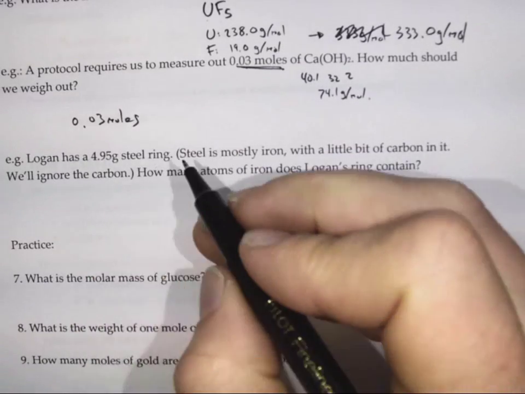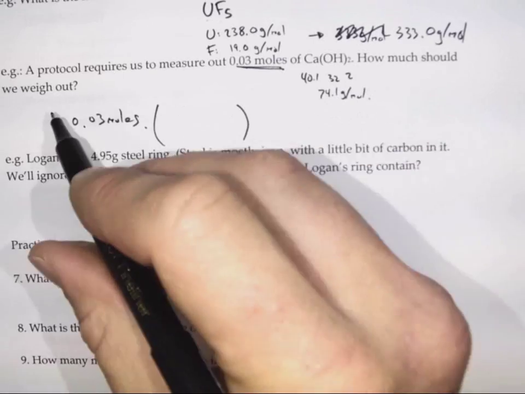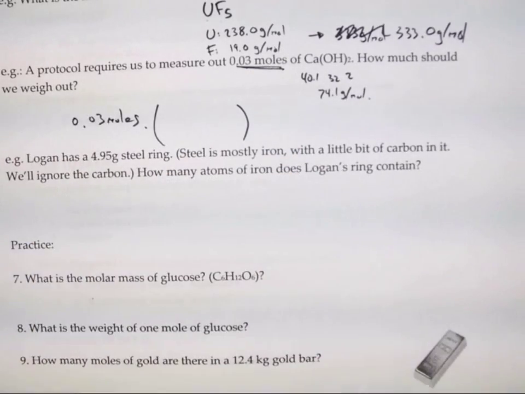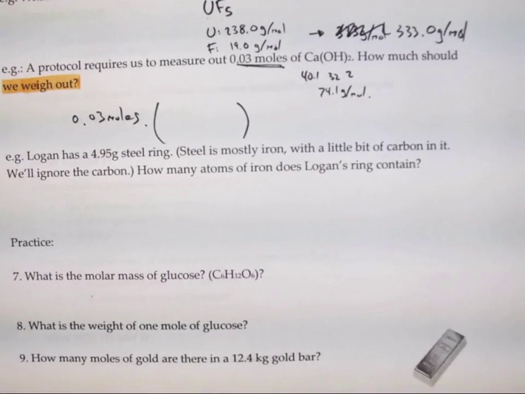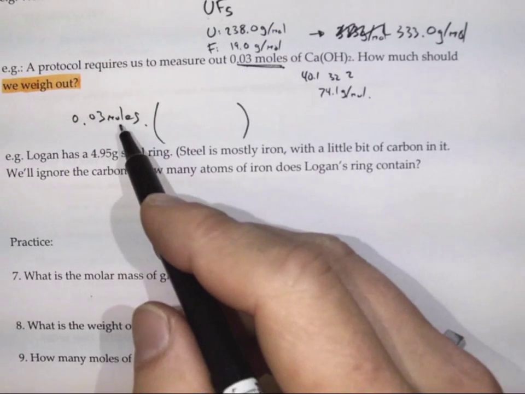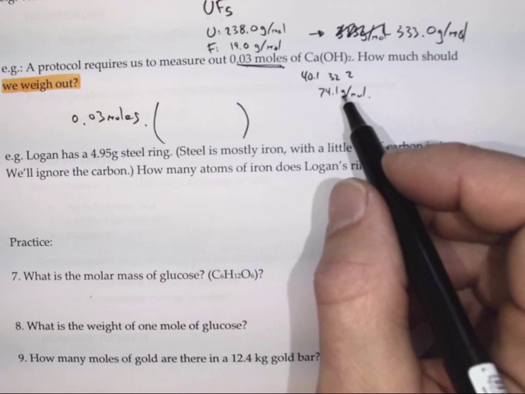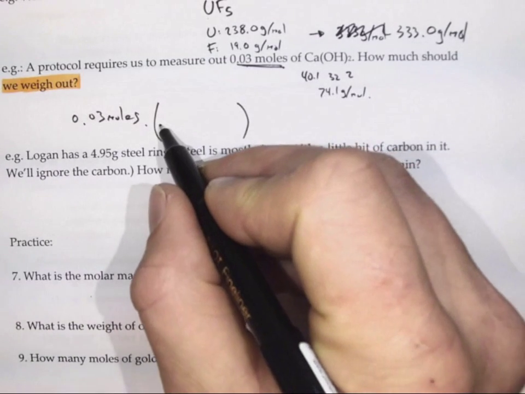I'm going to multiply it by a conversion factor because I need to turn it into, well, we're asked how much should we weigh out? That is a question really. What do we weigh on a scale? We weigh mass. So we need to convert moles to mass. And to do that, we're going to use the molar mass. That is a conversion factor that converts between them.